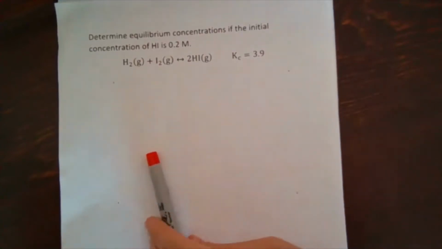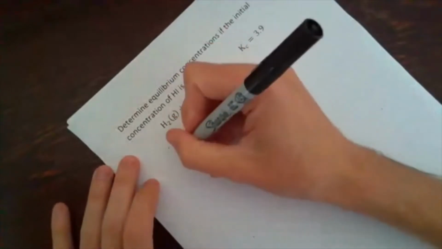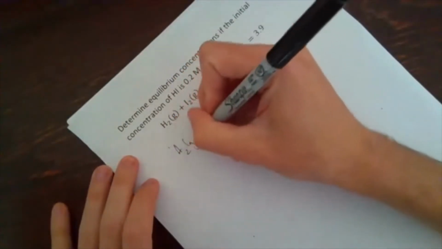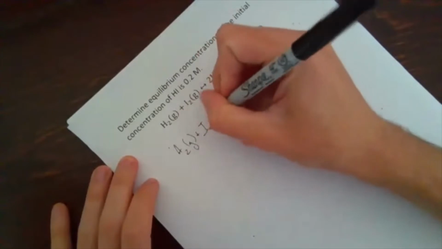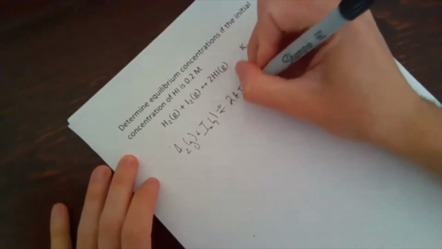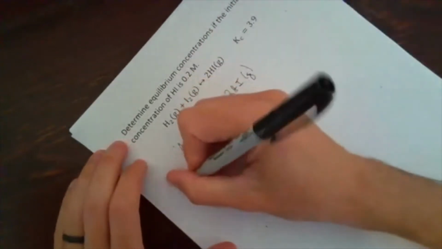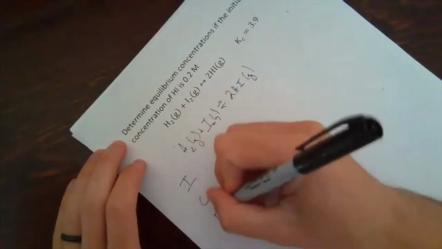When we want to do this, we're always going to want to use an ICE table to set up our problem. So we want to start by writing out the equation: H2 gas plus I2 gas becomes 2HI gas.